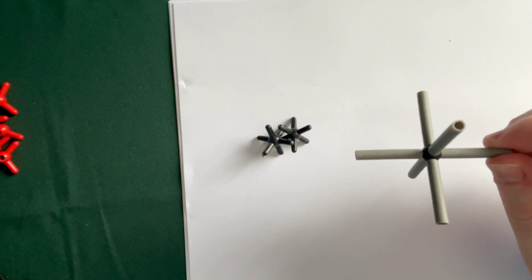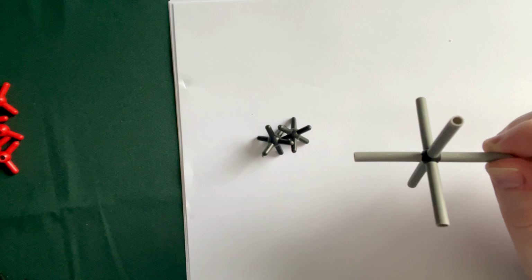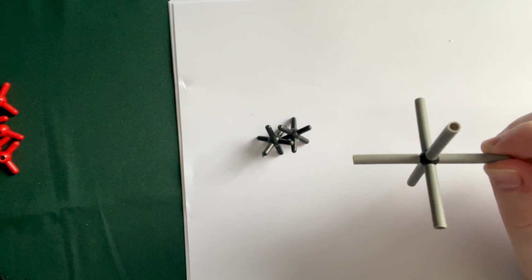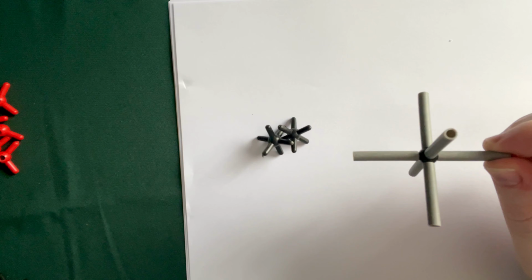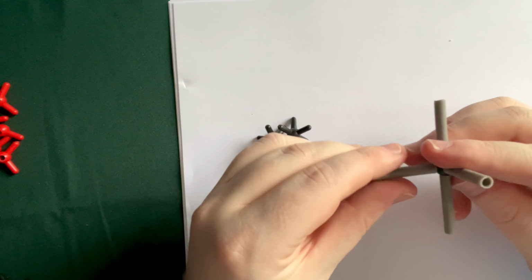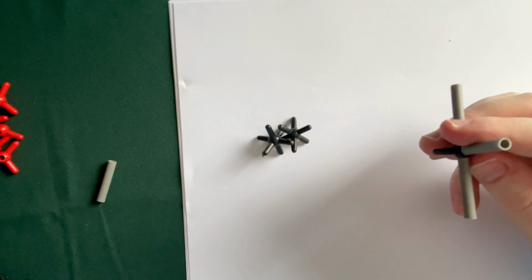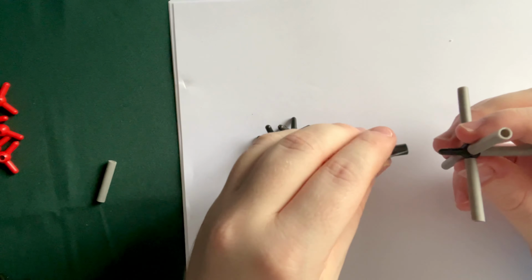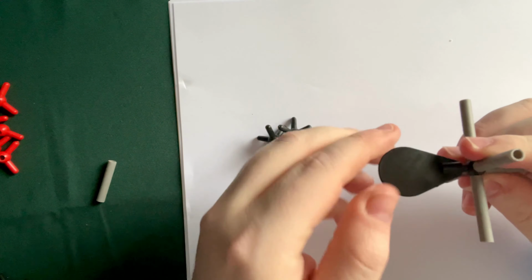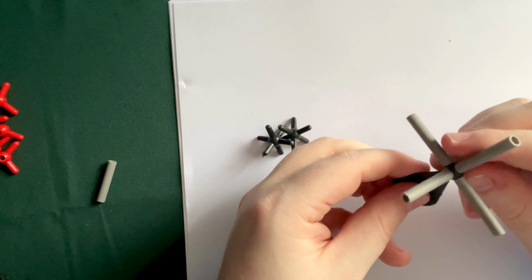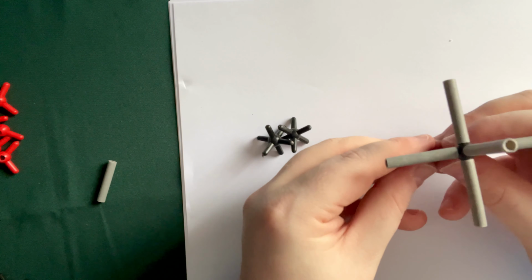All right. First question is, how can I use the structure to represent a square pyramidal structure? Meaning if I remove one bond here and replace it with a lone pair, do I then get a square pyramidal structure? The answer is yes, right?